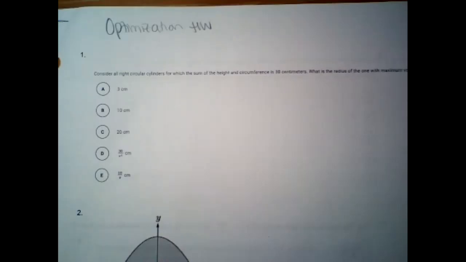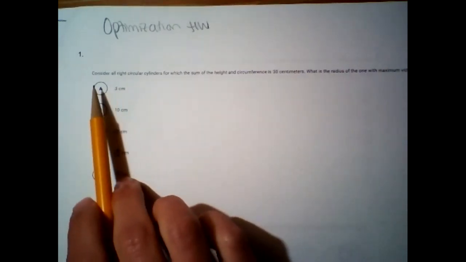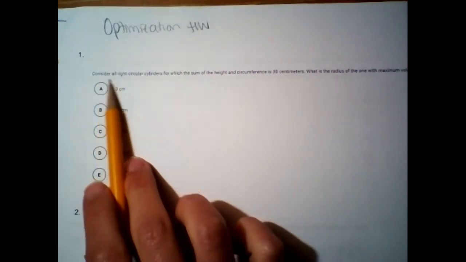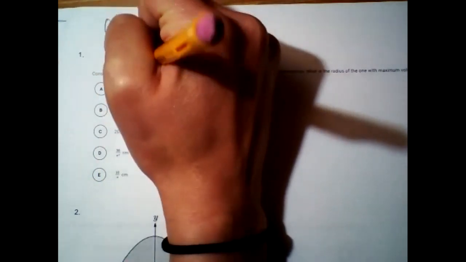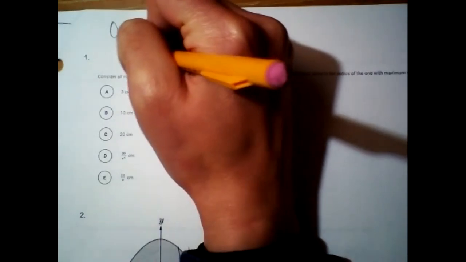For this first one, they were really kind of mean because they didn't give these formulas for a cylinder and for a circle. But we'll see what you guys remember. It says, consider all right circular cylinders. A cylinder is just like a can, like a soup can. Not a great artist, but there's your visual for that.